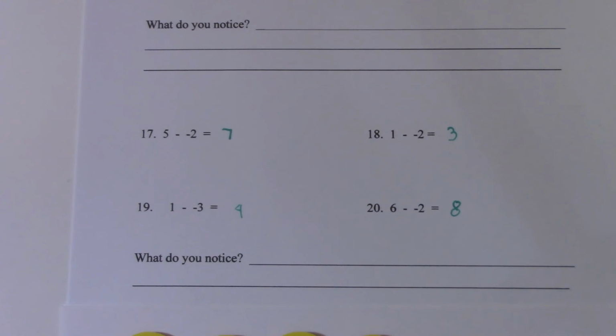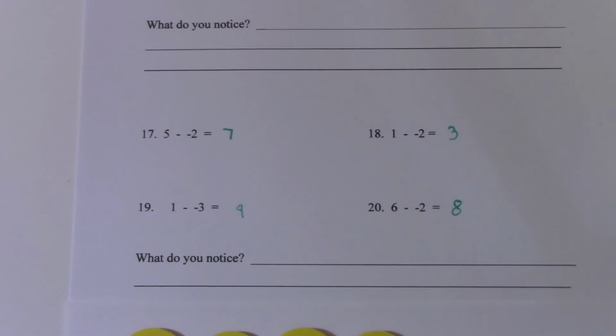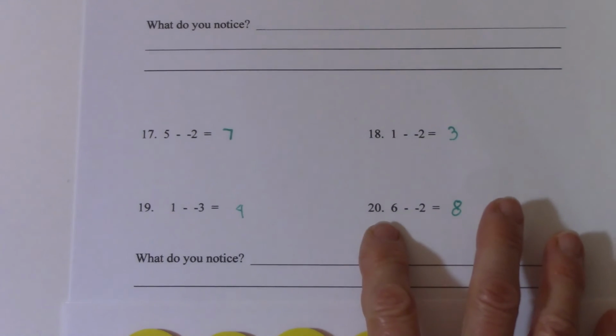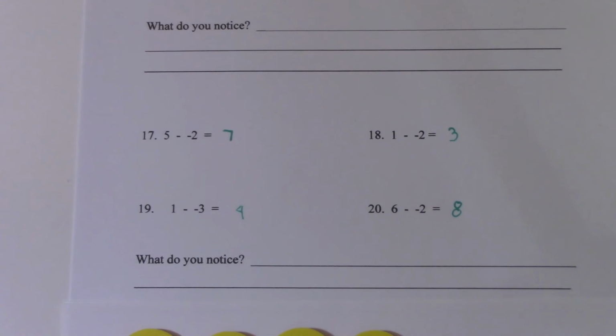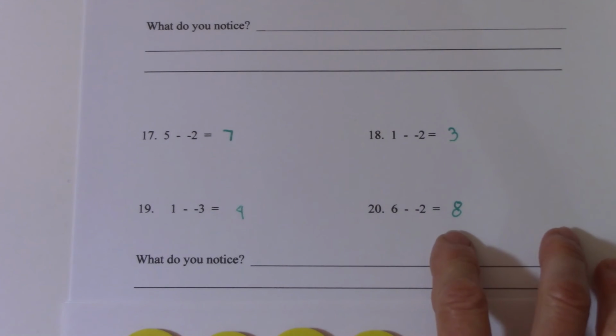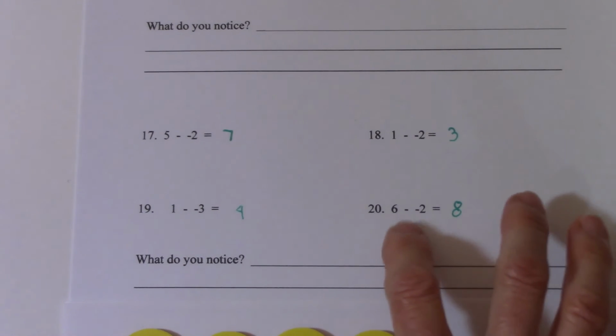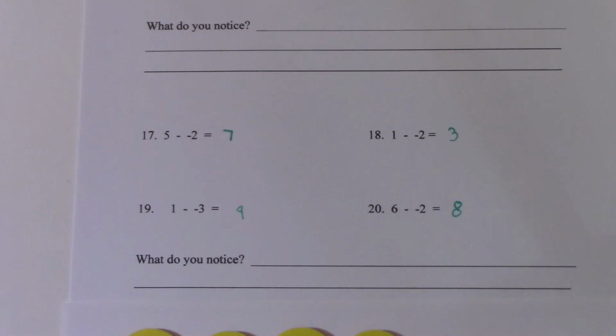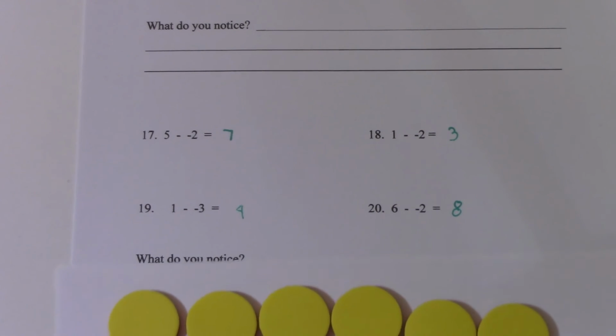Now some of you may have noticed, with this question right here, when we have 6 and we did minus the negative 2, we came up with 8. Some of you may have noticed that it's faster to just say, instead of introducing the 0 pair, what we ended up doing was the net from our 0 pair.